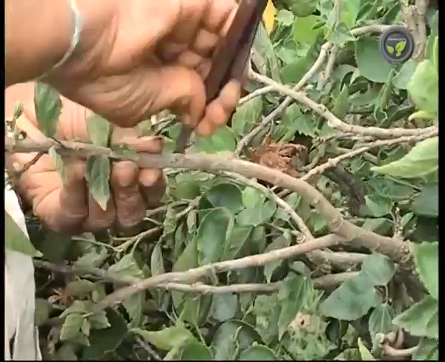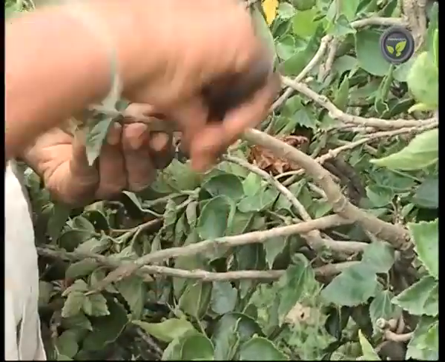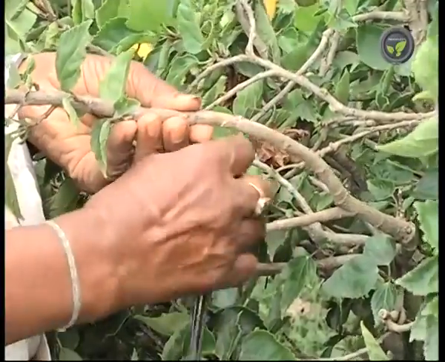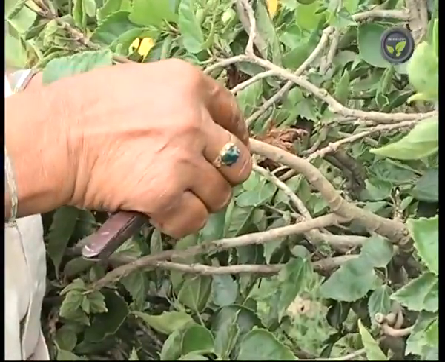Select a healthy twig of finger size for layering. Put 2 knife marks around the bark and take out a ring of bark.